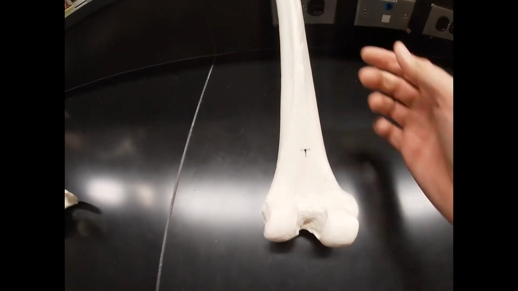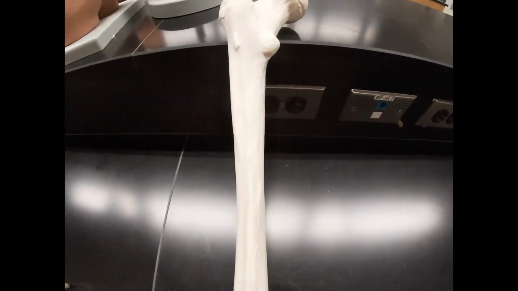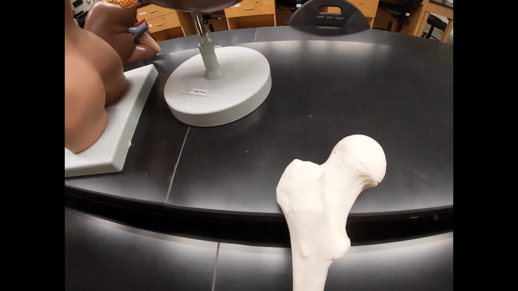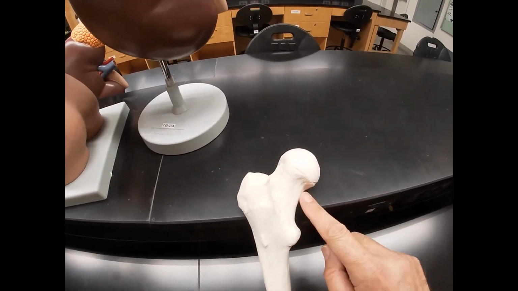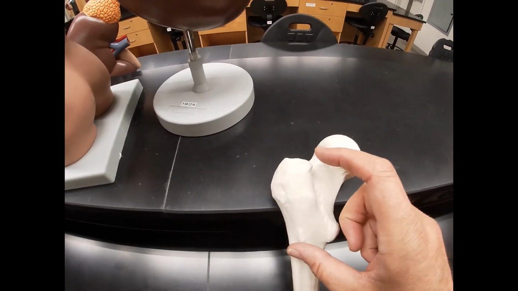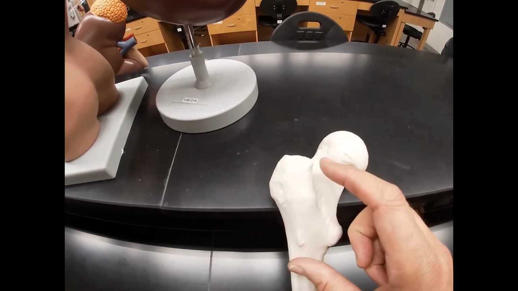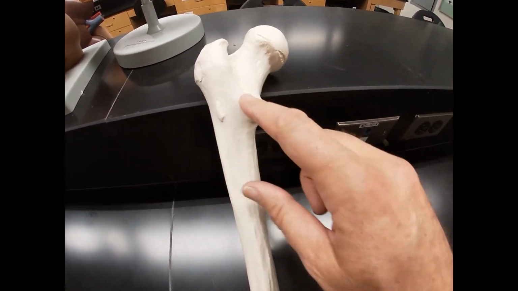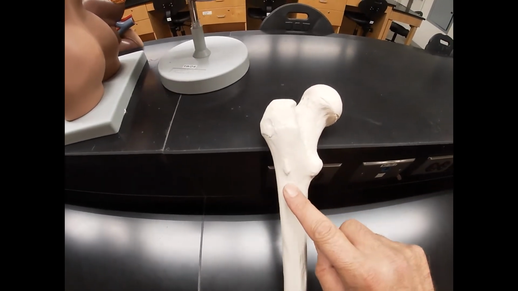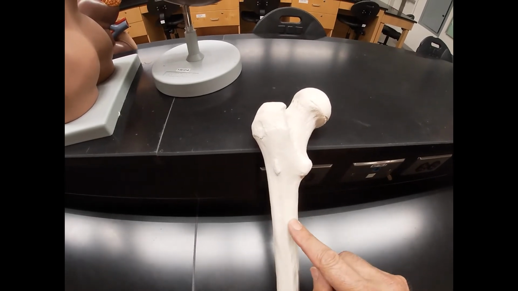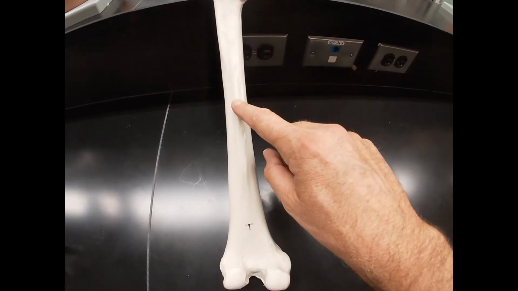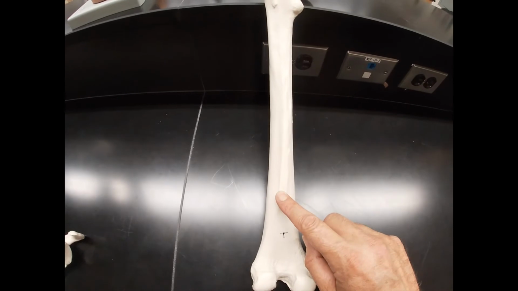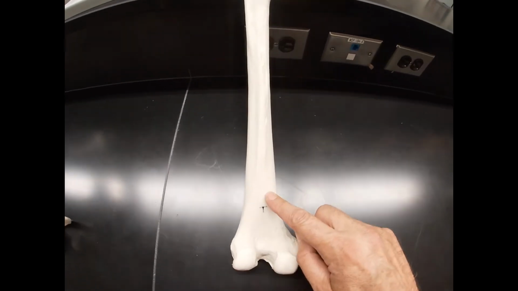Posterior aspect, going up to the proximal end: neck of the femur, greater trochanter, lesser trochanter, intertrochanteric crest. Moving down the shaft, the linea aspera, into the medial and lateral supracondylar lines.